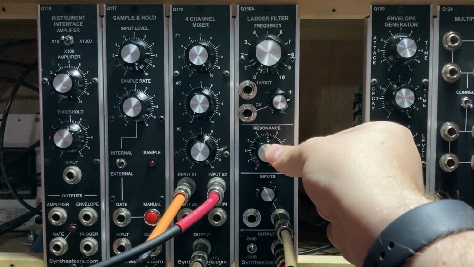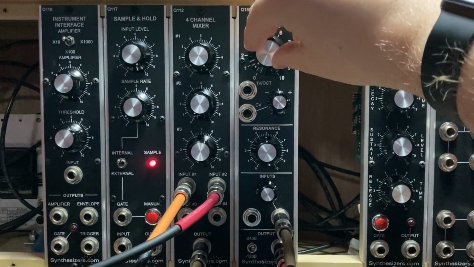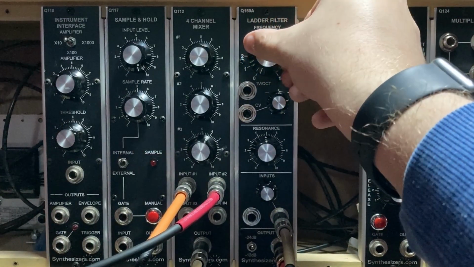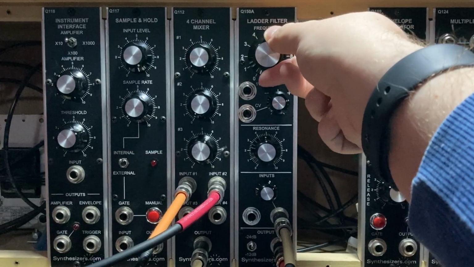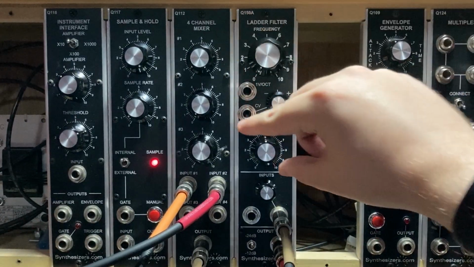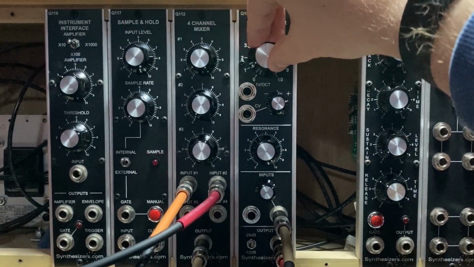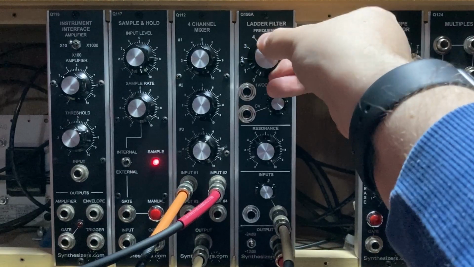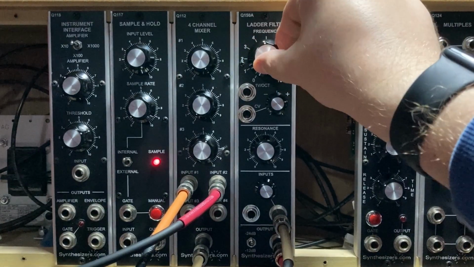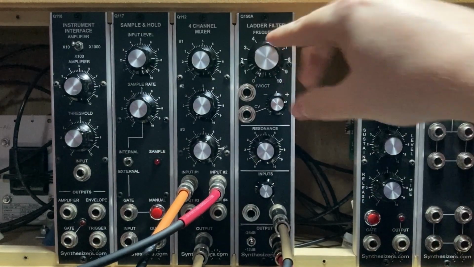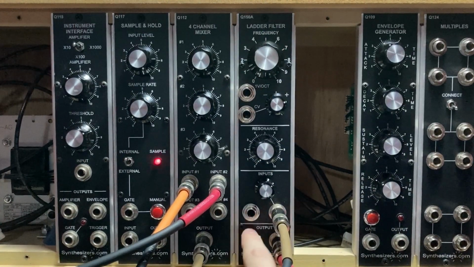Let's whack a bit of resonance up. Let's whack a lot of resonance up. We've also got a 12 dB mode.